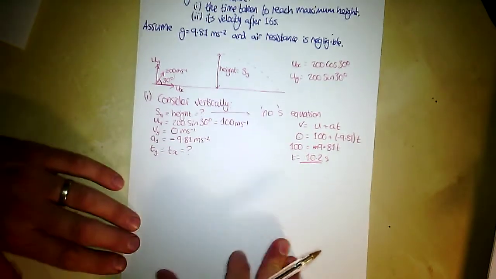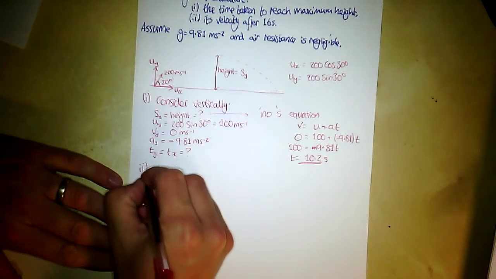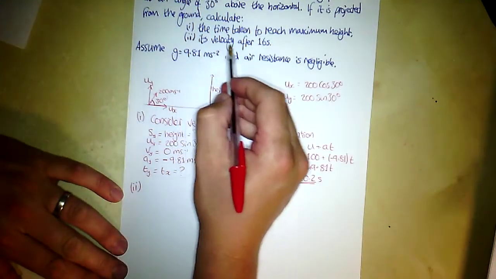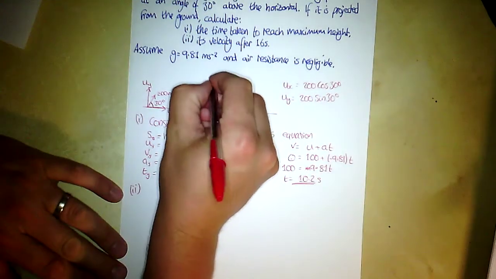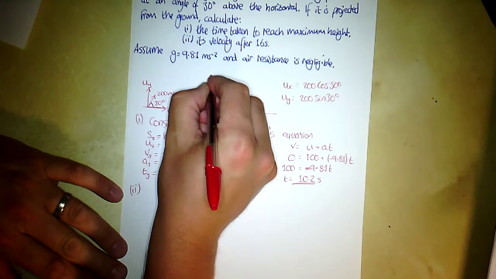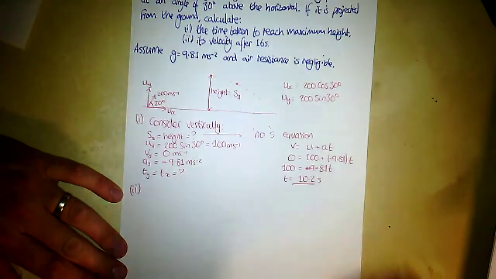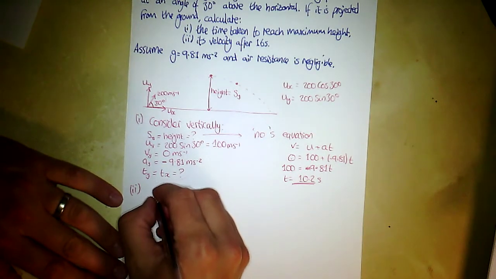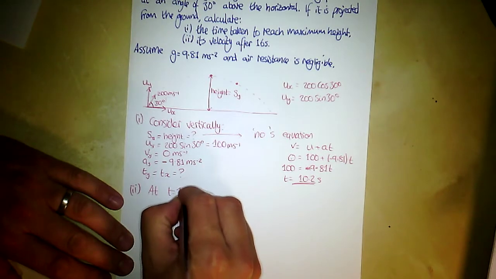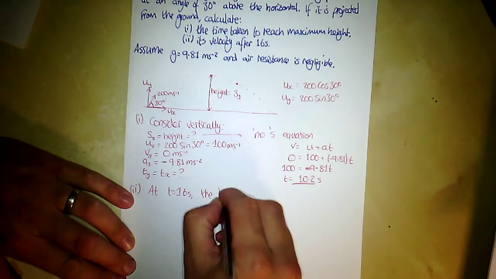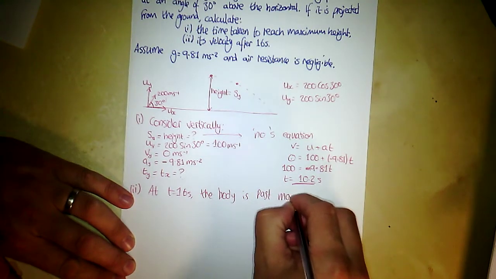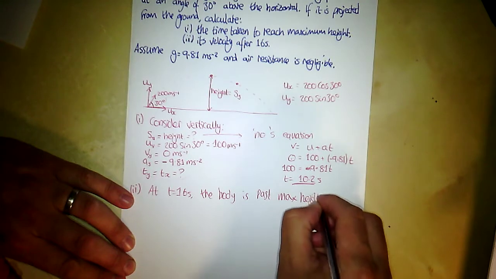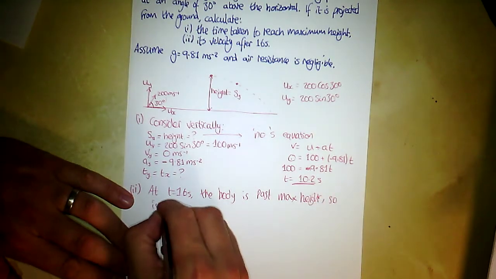So, second part of the question. It's asking us to find the velocity after 16 seconds. Now we should note that to reach the maximum height here is 10 seconds. So at 16 seconds, it's somewhere around there, isn't it? It's going downwards. So we can say that t equals 16 seconds. The body is past maximum height, so it is travelling downwards.